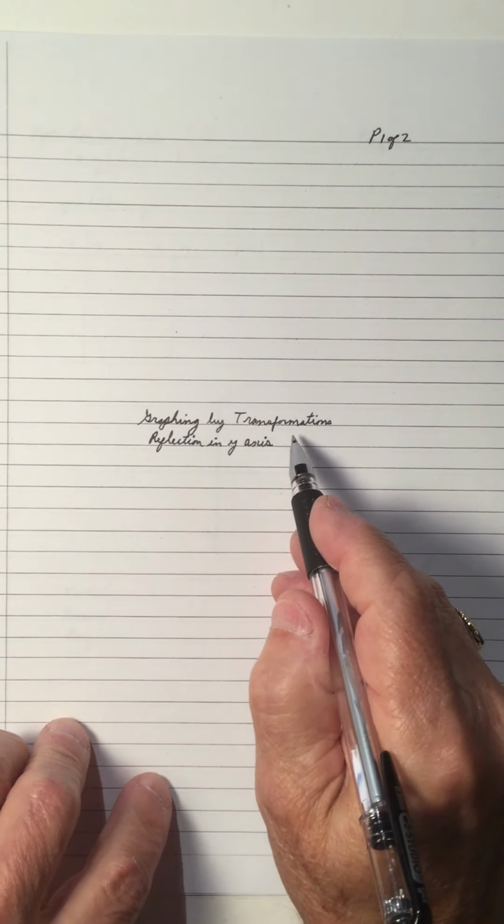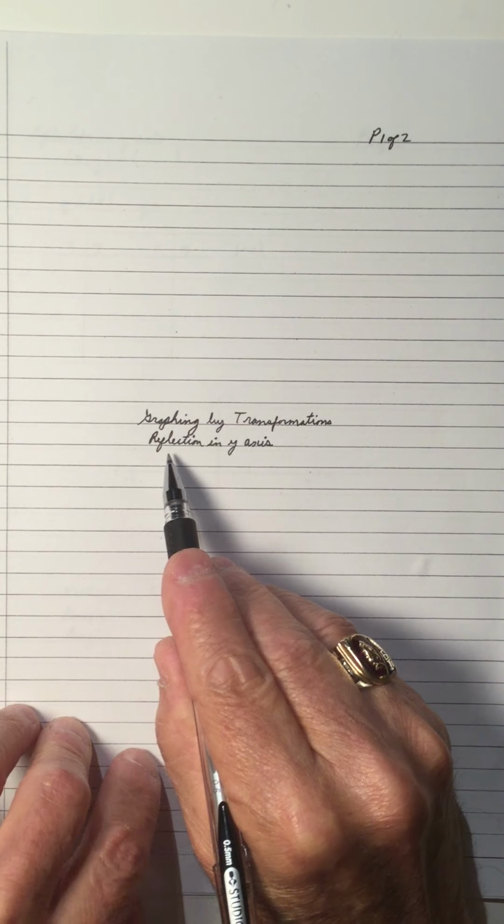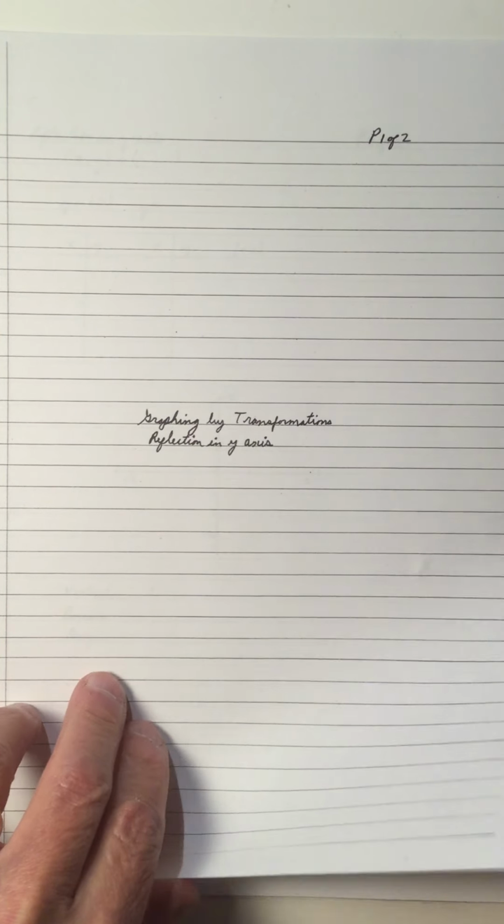Hi, welcome to my video on graphing by transformations. And this transformation is the reflection in the y-axis.